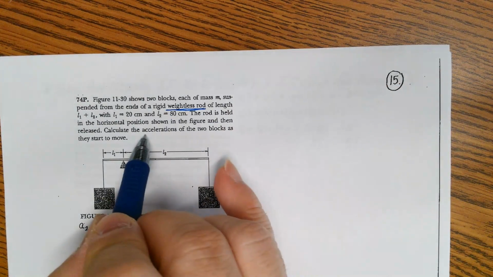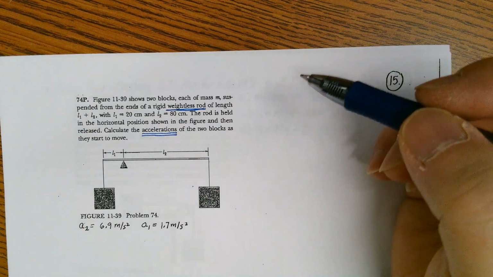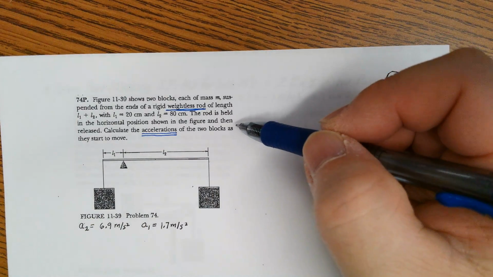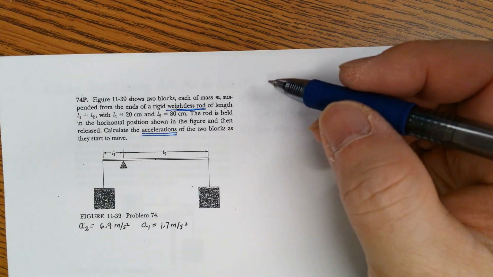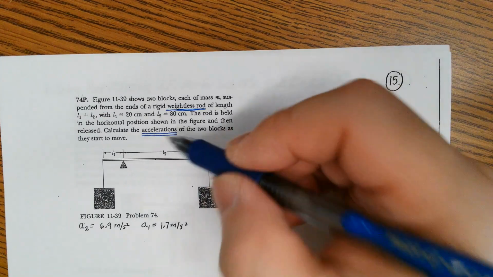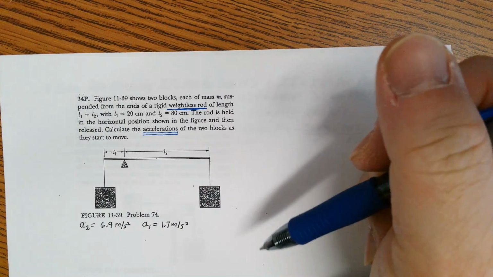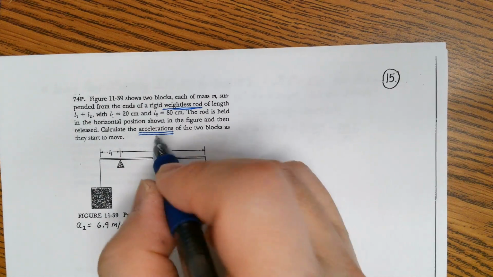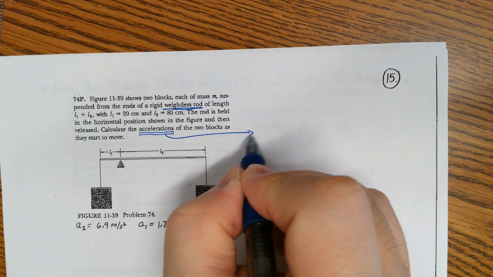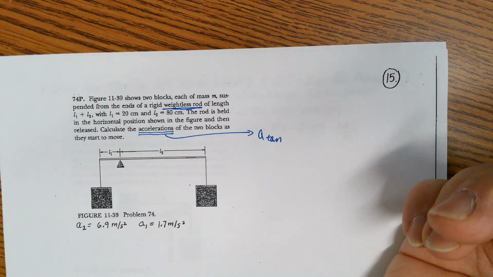Calculate the accelerations of the 2 blocks as they start to move. So what are the accelerations? There are going to be 2 accelerations happening. When they're asking for accelerations, I'm thinking of a tangential acceleration.